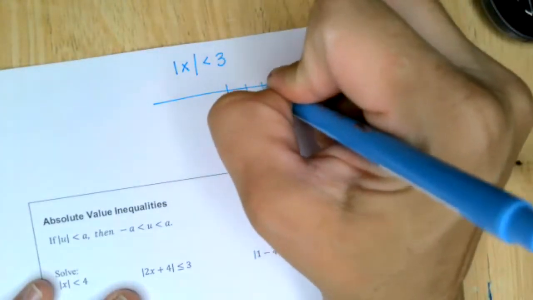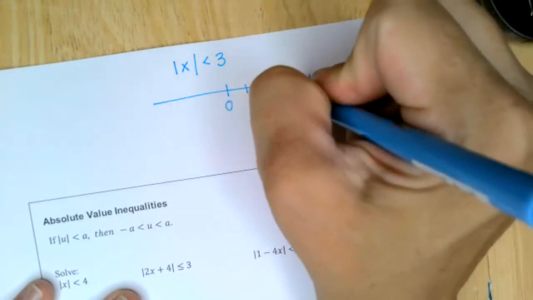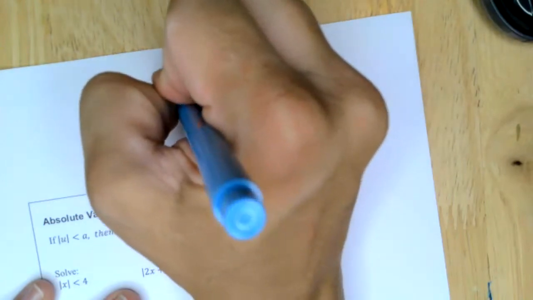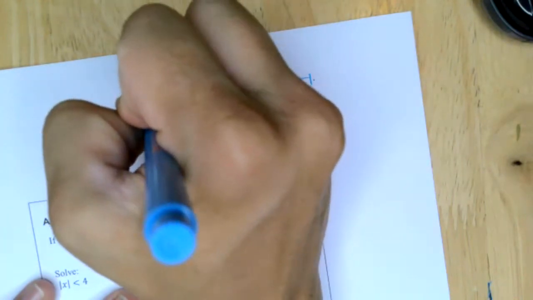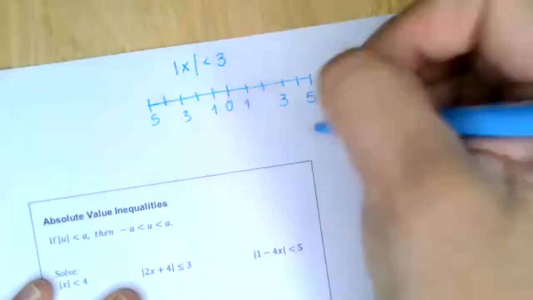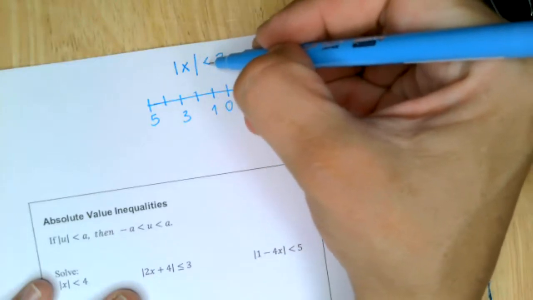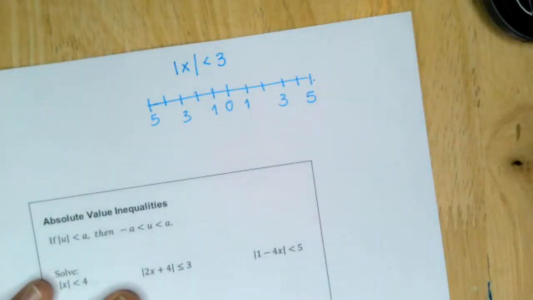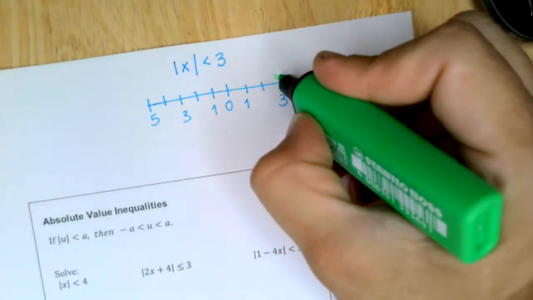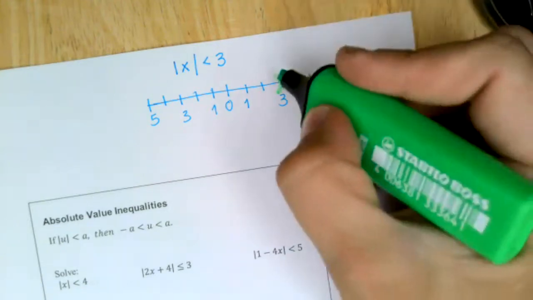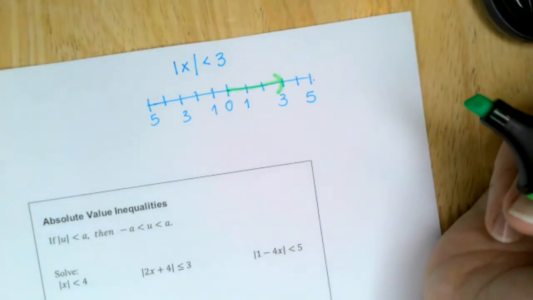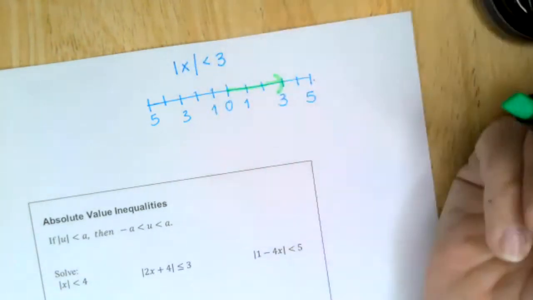Here's 0. There's 5, 3, 1. Here's my number line. Where on the number line will the absolute value of x be less than 3? Well, I know less than and not equal to is just the parenthesis, right? And it goes to 0. Yeah, 0 is less than 3. The absolute value of 0 is less than 3.